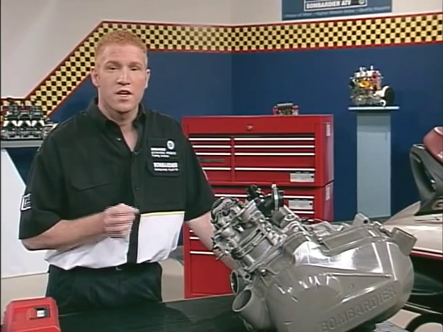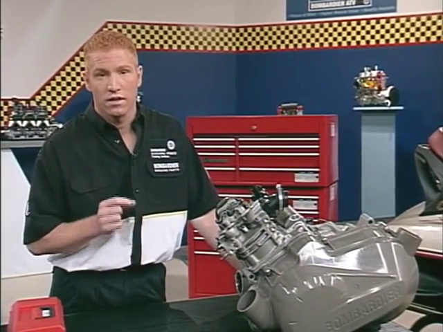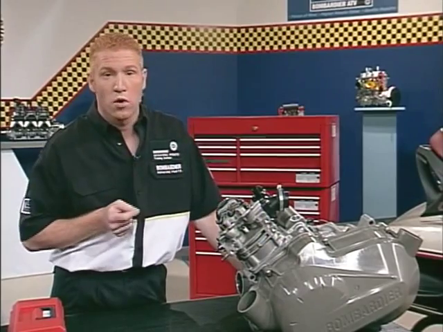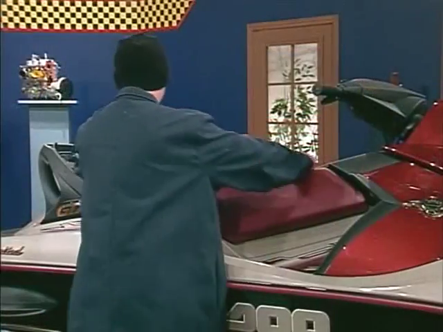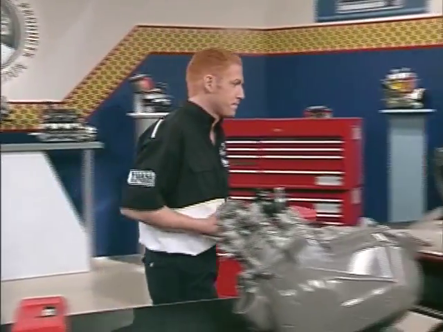Now, let's spend a little time talking about some basic mechanical integrity tests. We're going to use this boat over here and do our compression test. You ready for that, Chuck? Okay, let's go take a look.